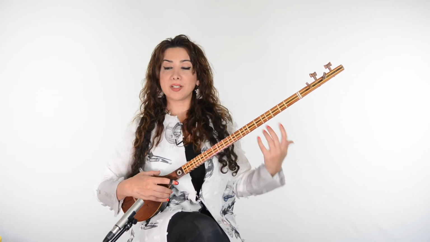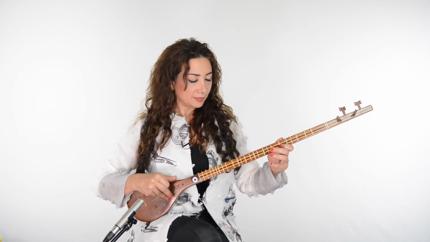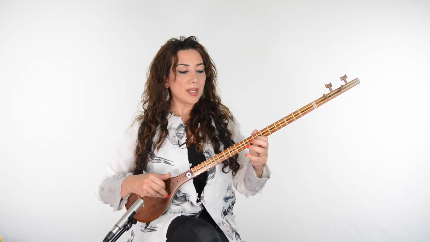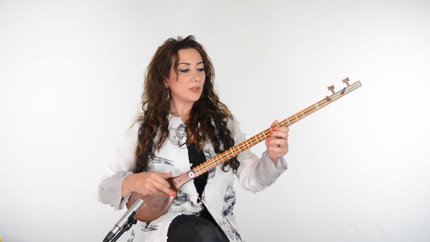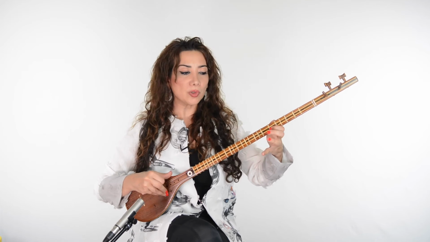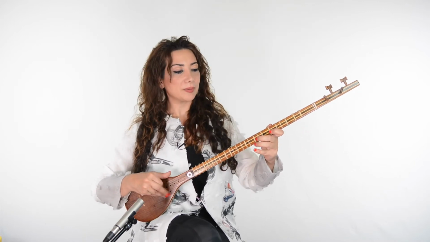Then after sol, la, si, do, re, 5 steps higher, you are going just to reach to Gusheh Nahoft. Do, re, mi, fa, re, E flat. Do, re, mi, fa, re. Specific melody in Gusheh Nahoft.